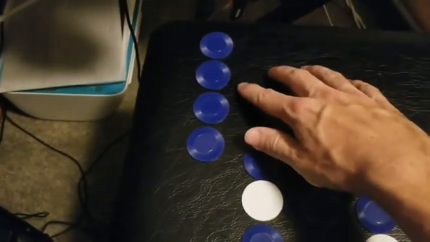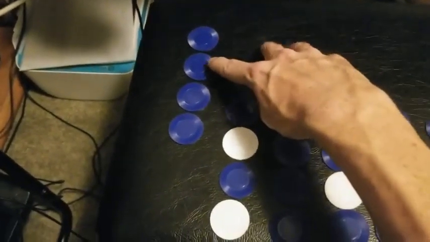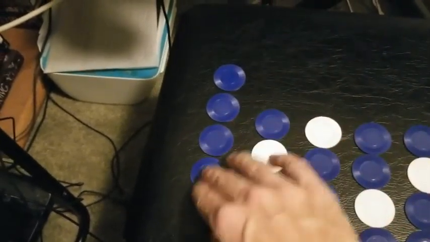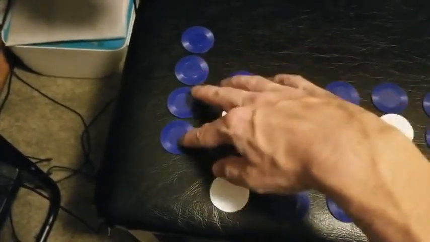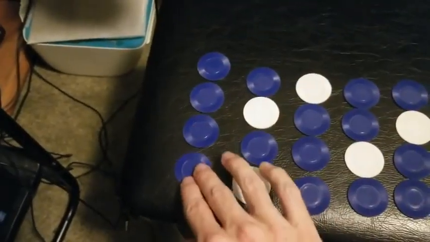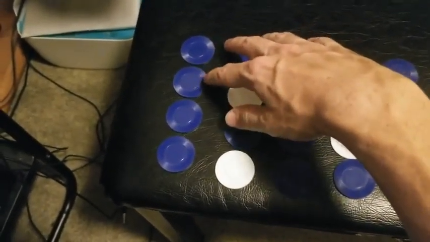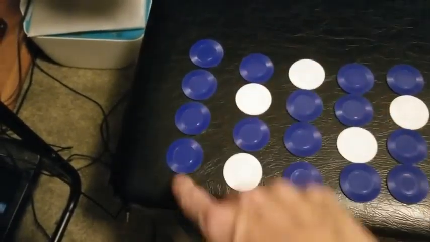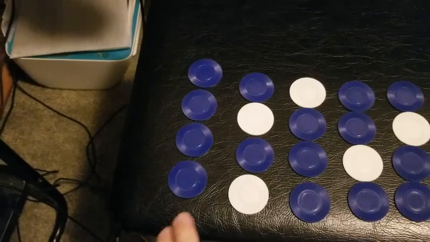Coming down is B flat, G flat, E flat, D flat. Third, G flat, E flat, D flat, B flat. The root, E flat, D flat, B flat, G flat. And the 7th, D flat, B flat, G flat, and E flat for our E flat minor 7, 3-4-3.